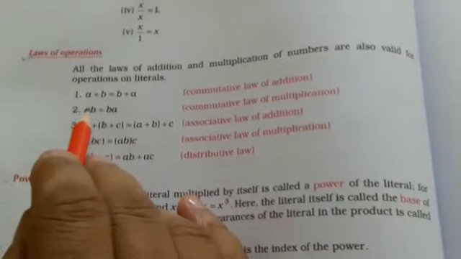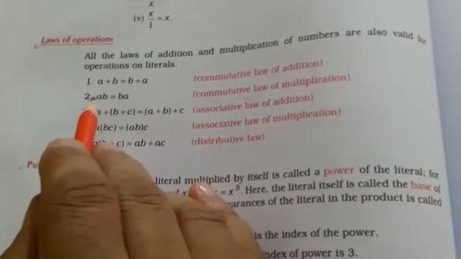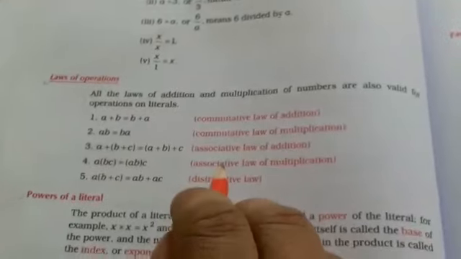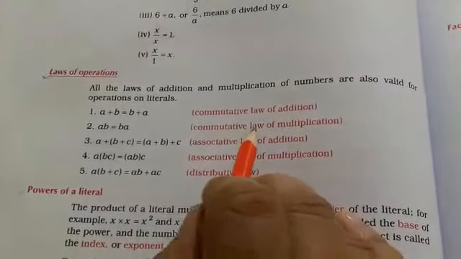Second one is a into b is equal to b into a. What does it mean? a into b is equal to b into a. This is called the commutative law of multiplication. This law tells us that if you multiply any two numbers in any order, you will get the same result.